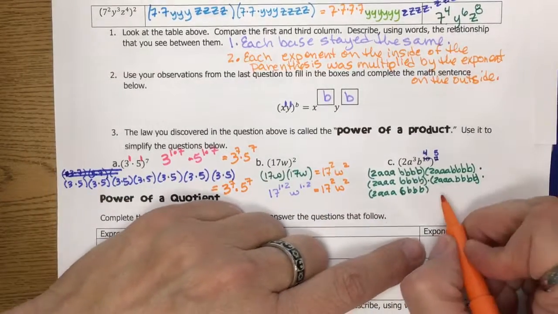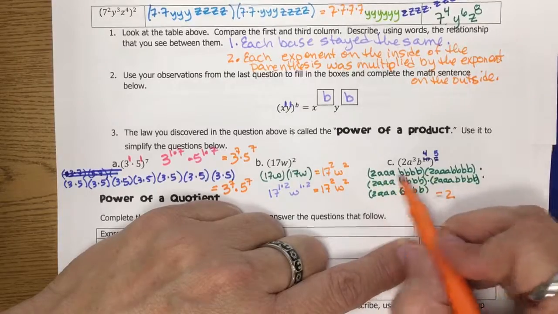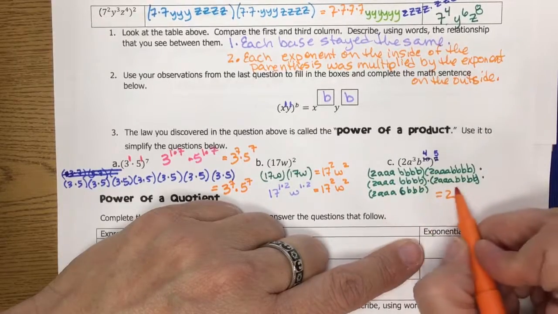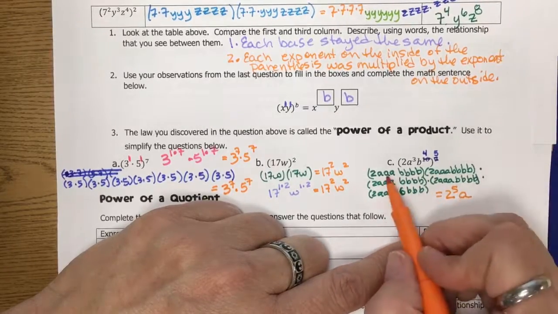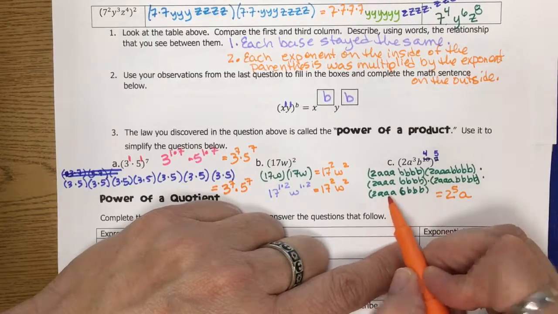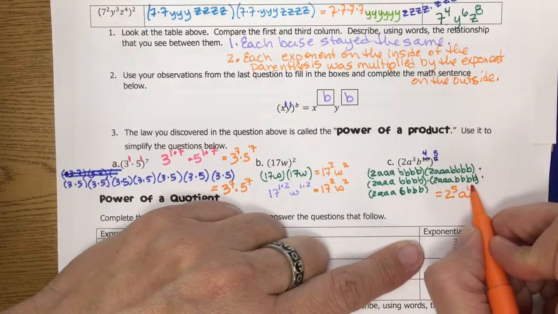So, how many 2's do I have? I have 1, 2, 3, 4, 5. How many A's do I have? 3, 6, 9, 12, 15.